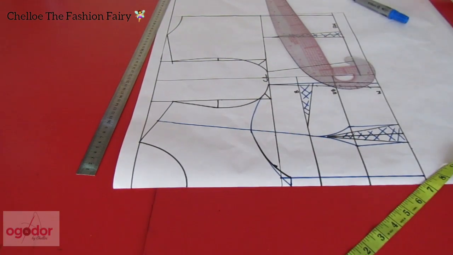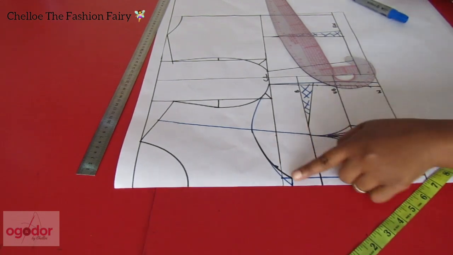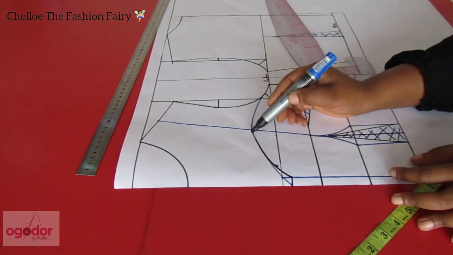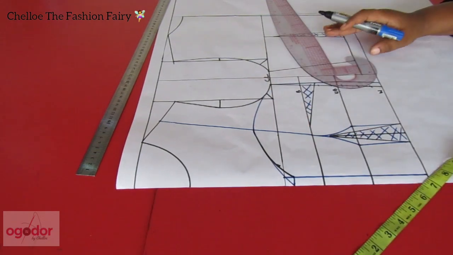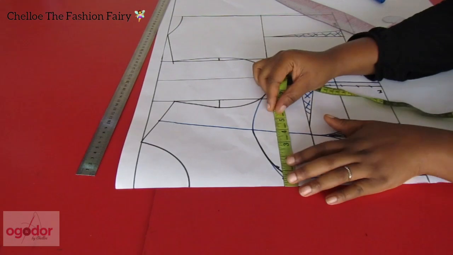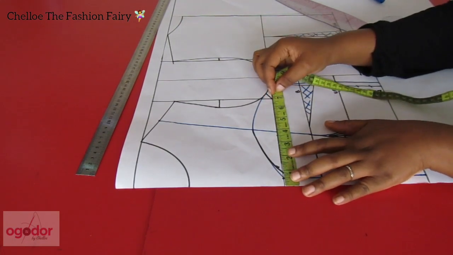I will not be needing the first line that I made. I just did it in for you to know that you can also use this pattern to make other patterns as well. So this is what we have so far. So the next thing is to do our over bust tightening.